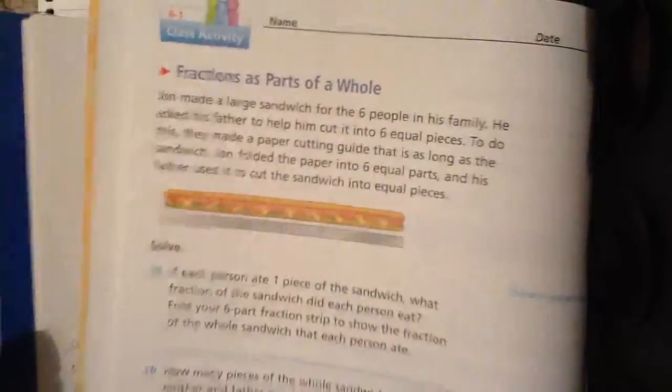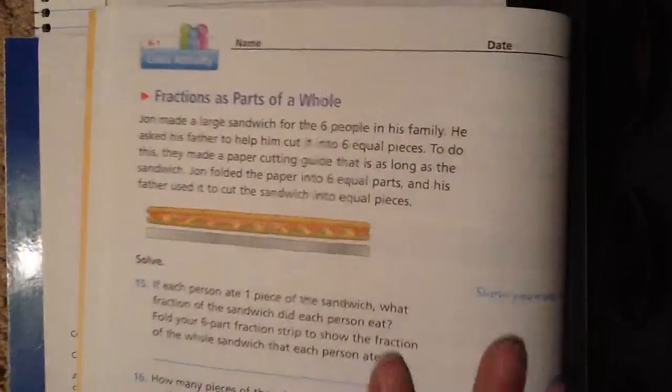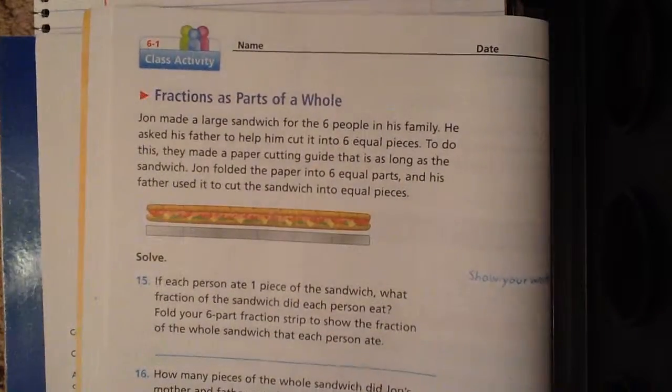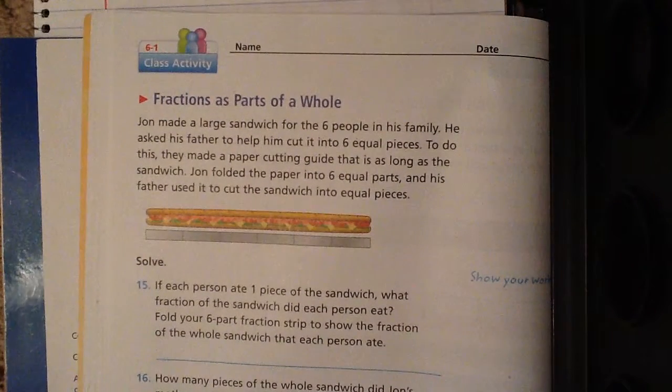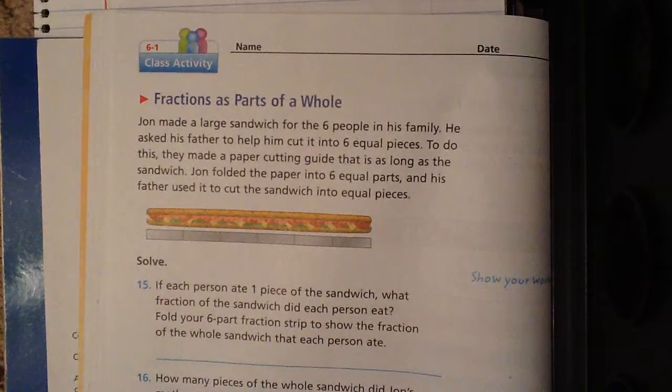Go ahead and turn the page to page 198. Fractions as part of a whole. John made a large sandwich for the 6 people in his family. He asked his father to help him cut it into 6 equal pieces. To do this, they made a paper cutting guide that is as long as the sandwich. John folded the paper into 6 equal parts, and his father used it to cut the sandwich into equal pieces.